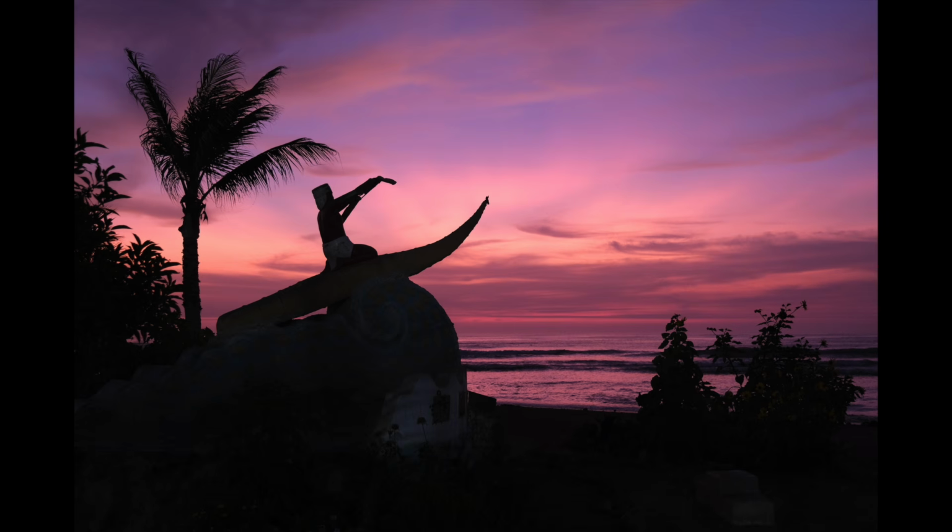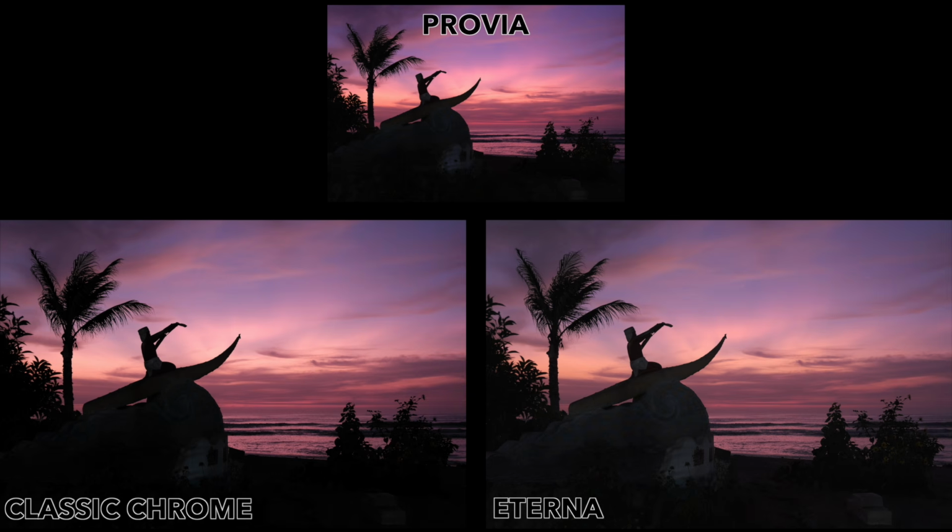Let's take a look at this sunset. We have those beautiful magentas and pinks and oranges in this sky with Provia. They have good saturation even without going to Velvia, but both Classic Chrome and Eterna are going to subdue that sky. In Classic Chrome, those sky colors are going to be desaturated, but we still have that contrast that we had in Provia. So some of those bright areas are pretty close to clipping. But in Eterna, we have much softer gradients in the contrast in that sky, but the colors are nowhere near as brilliant as they are in Provia. And we can see a lot more shadow detail in the foreground also.